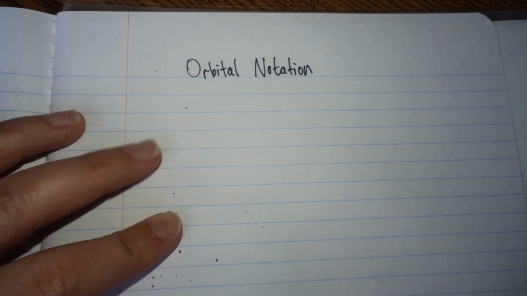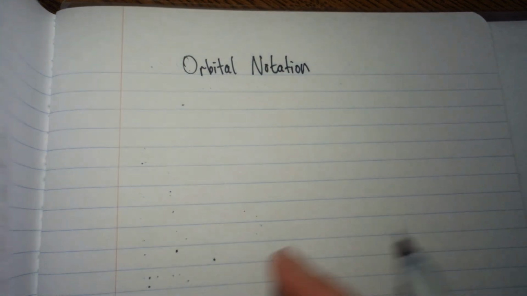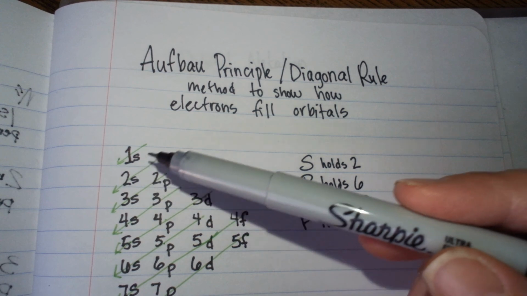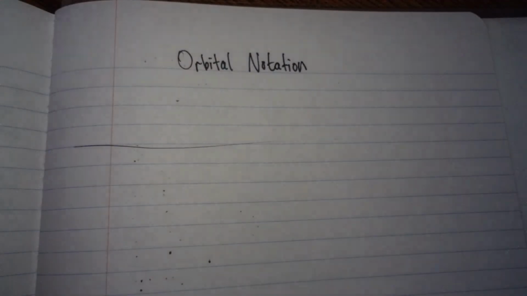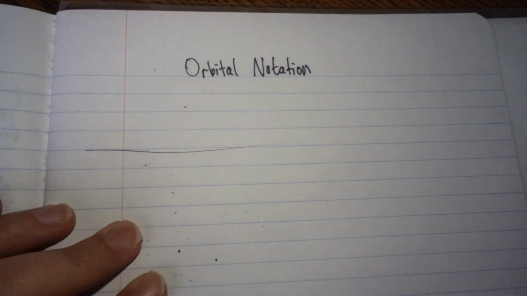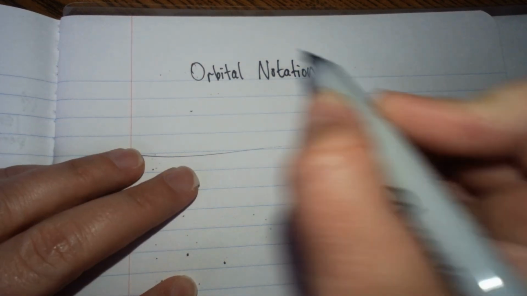Alright, so in orbital notation, we are going to continue using the Aufbau principle. We're going to continue following the arrows, but this time we are going to draw boxes to represent each orbital. So first of all, we need to think about those letters again.